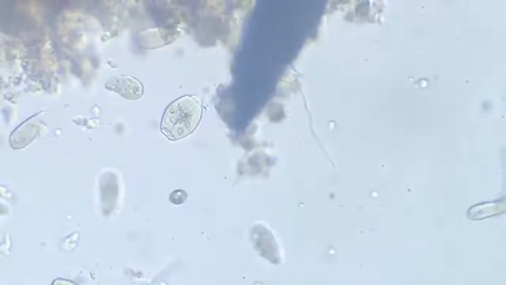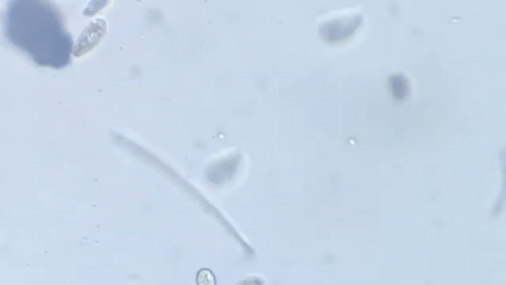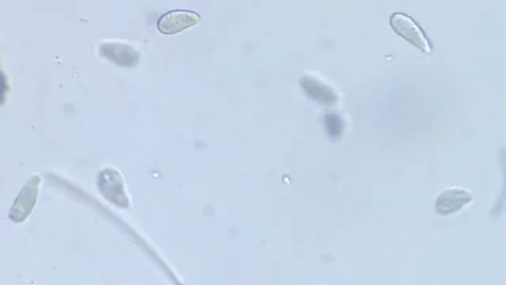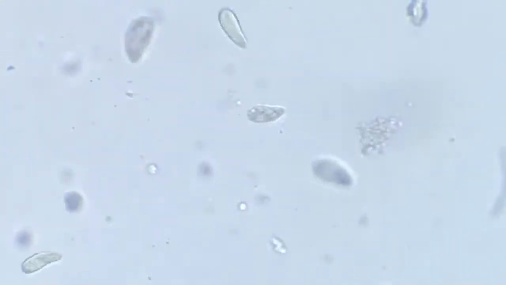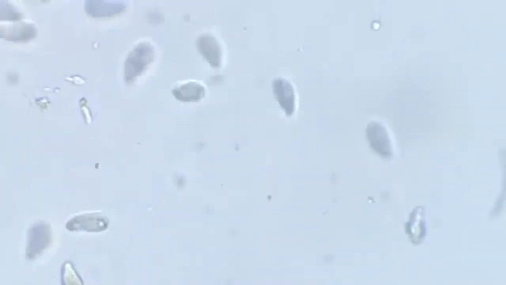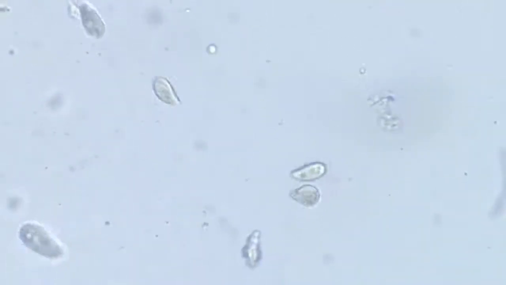So we saw some ciliates, we saw some vorticella, we saw some Blepharisma, and then we got to see some rotifers, and of course protozoa. Some algae also were there, and that's a huge amoeba. Even this one seems to be pretty big.